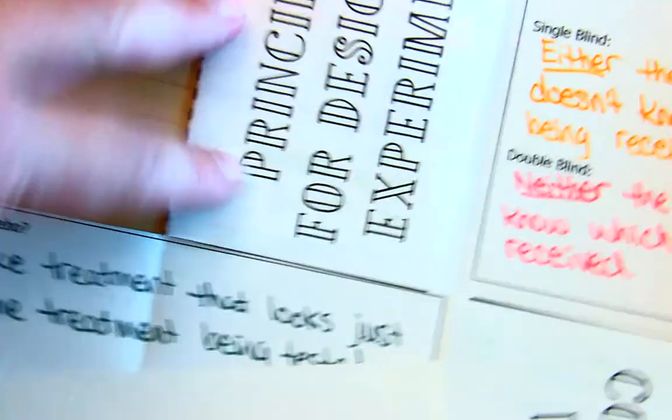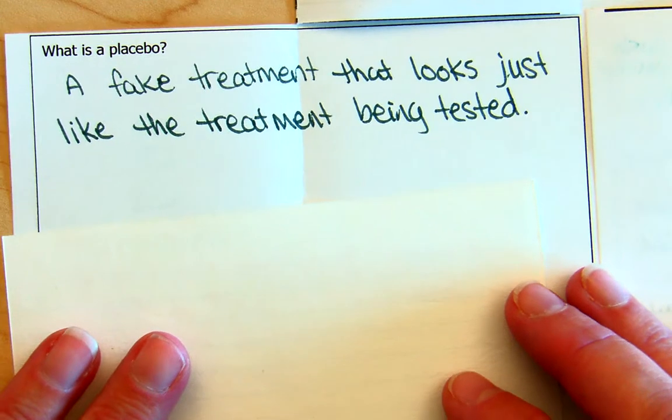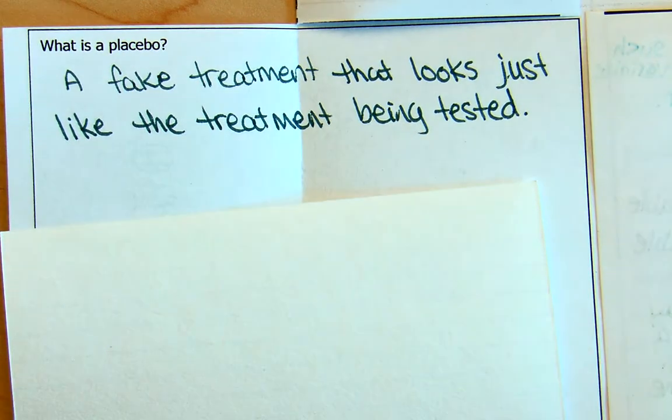Alright, let's look at placebos. So a placebo is just a fake treatment that looks just like the treatment being tested.